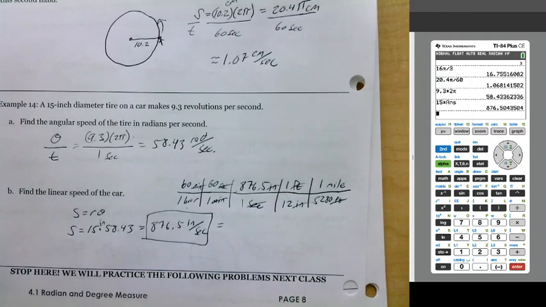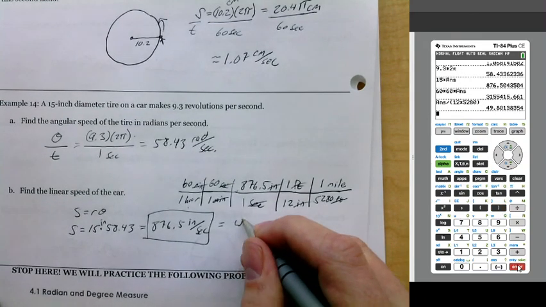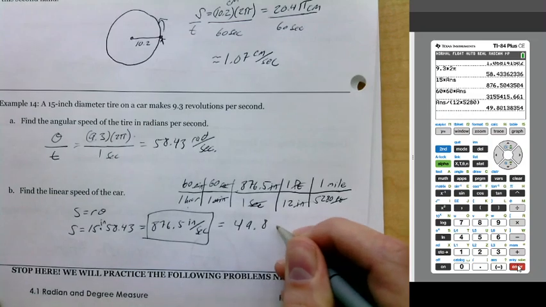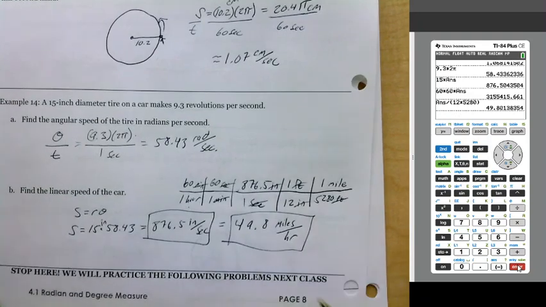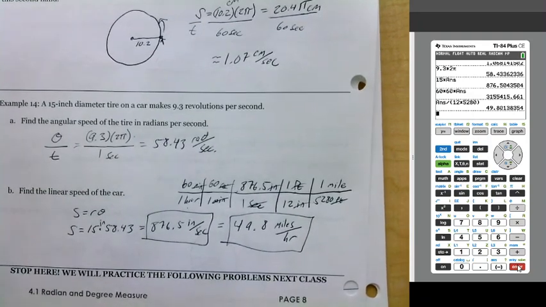So what we need to do is multiply 60 times 60 times 876.5. That's it for the numerator, divided by 12 times 5280 for the denominator. And we find the car is traveling at about 49.8 miles per hour. It's a little easier to comprehend than 876 inches per second.